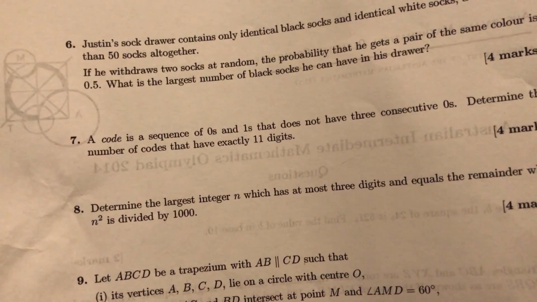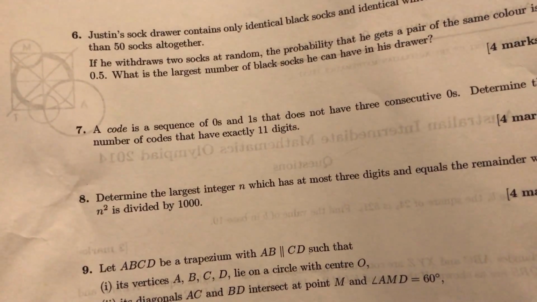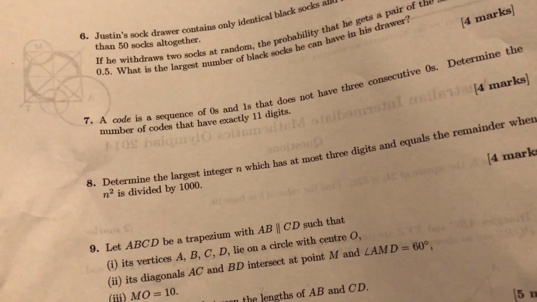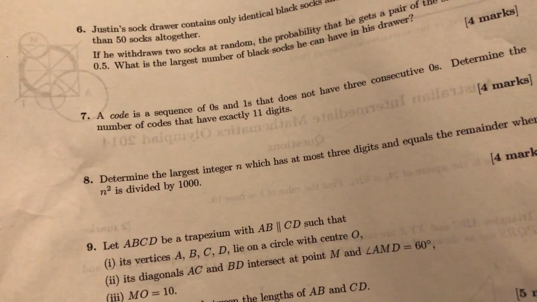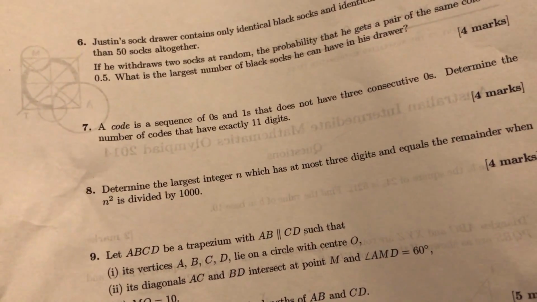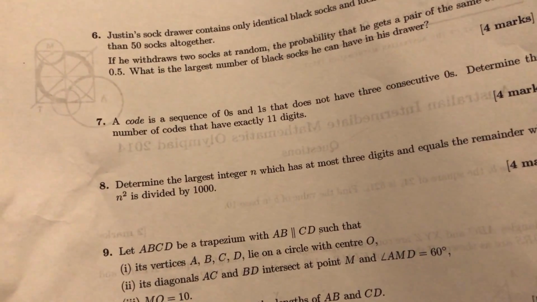Yeah, so I'd imagine from people's experience, they'd have to try some. So look, a code is a sequence of zeros and ones that has no blocks of 3 zeros. How many 11-digit codes are there? So you do something like this.